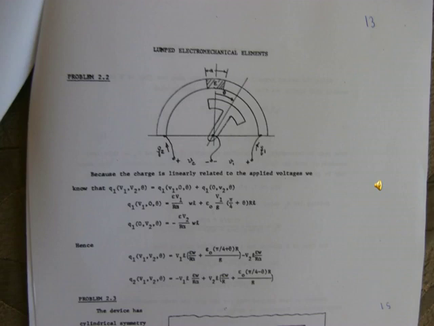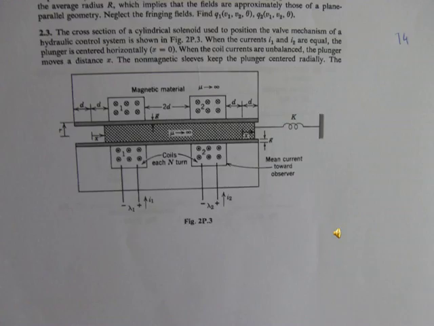So, problem 2.3: given the cross section of a cylindrical solenoid used to position the valve mechanism of a hydraulic control system, shown in figure 2.3. When the currents I1 and I2 are equal, the plunger is centered horizontally, h equals 0. When the coil currents are unbalanced, the plunger moves a distance h. The non-magnetic sleeves keep the plunger centered radially.